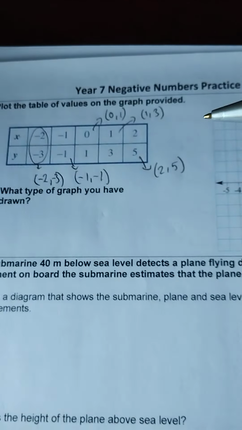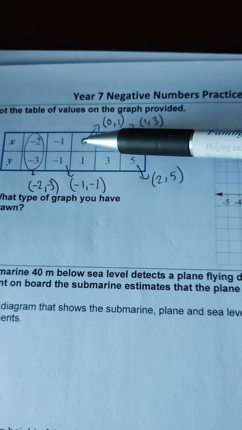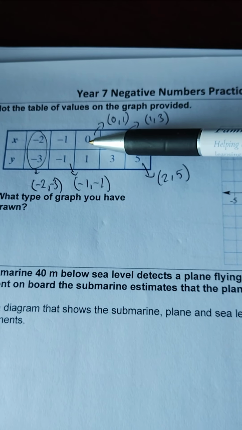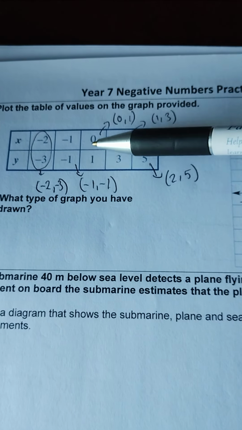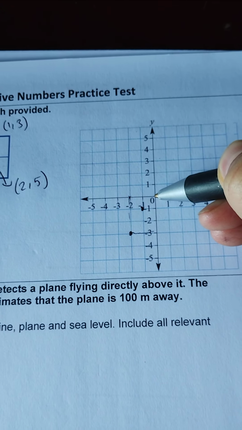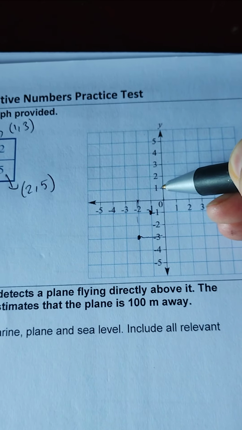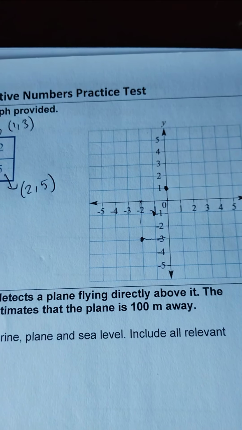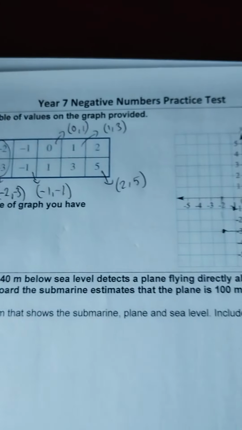Over there. Next one, x is 0. As soon as I see a 0, I'm going to be on one of the axes. So x is 0, y is 1. If x is 0, I'm still stuck right in the middle at the origin, but y is +1, so I go up to 1. So it's right on that line. Make sure it's right on that line.